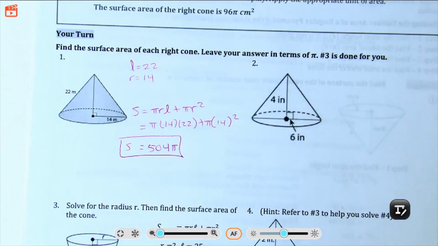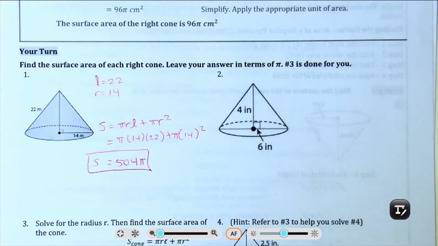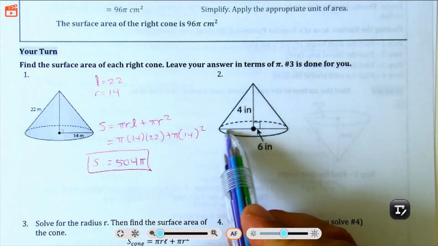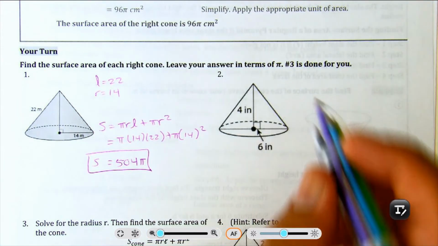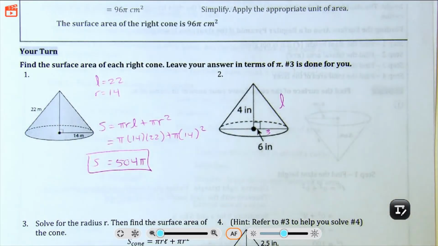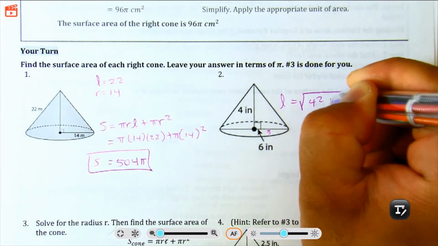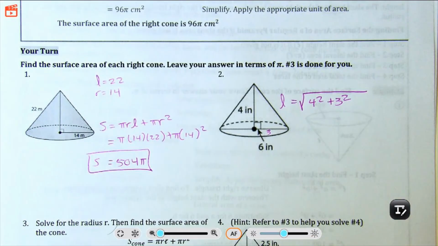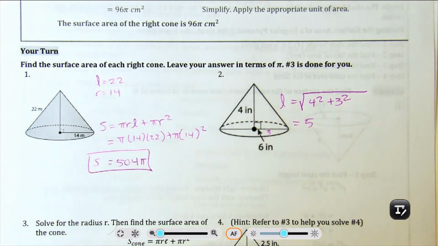Now for number 2, we have to break this down because they give us a diameter of 6 and the altitude of 4. So we need to find the slant height, knowing that the radius is 3. The slant height is equal to the square root of 4 squared plus 3 squared. That comes from the Pythagorean theorem, which ends up being 5.